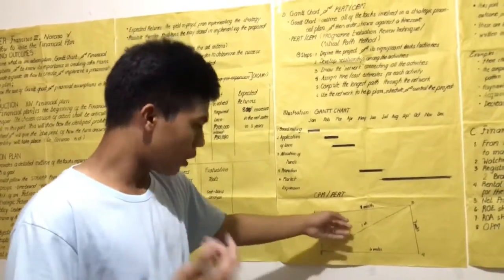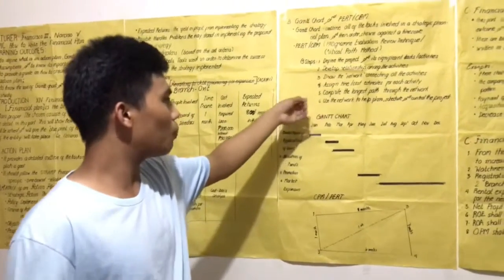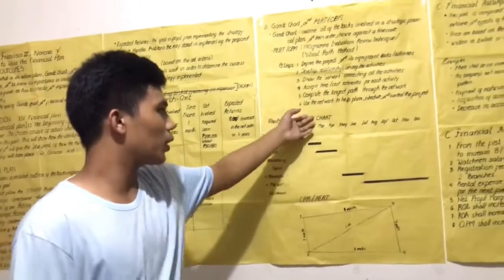I already mentioned for the first step, it will take 1 month to accomplish. For the second step, 1 month, for the third step, and up to the last procedure. And lastly, after computing for the path through the network, use the network to help plan the schedule and control of the project.